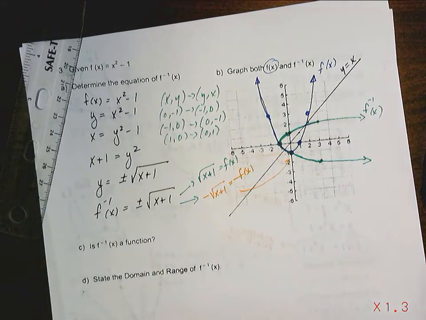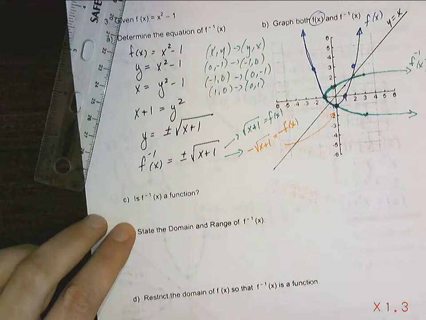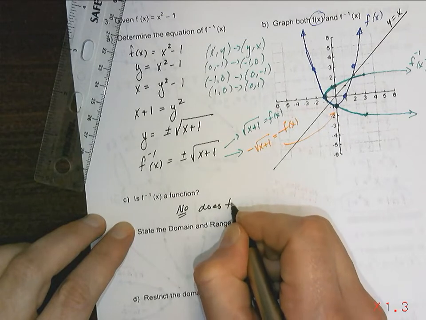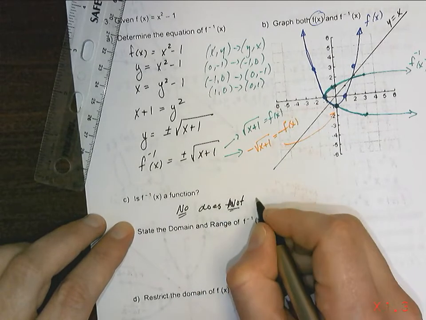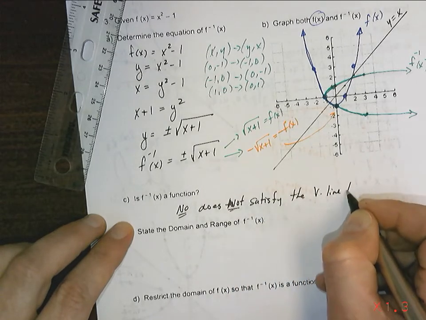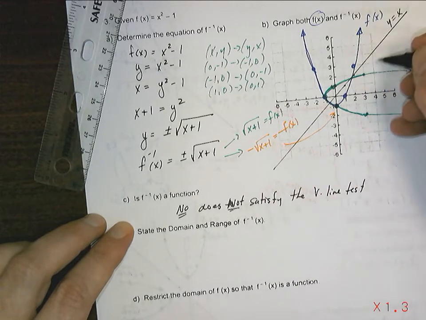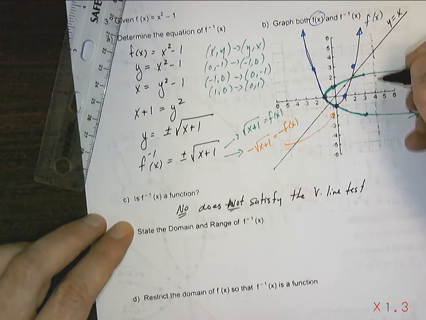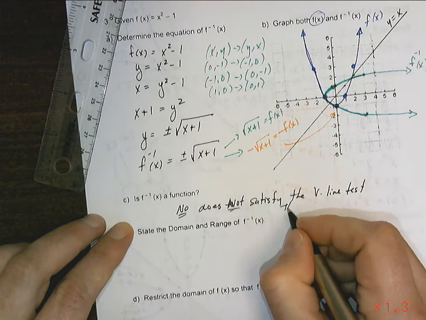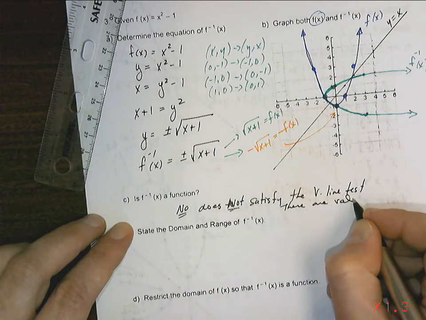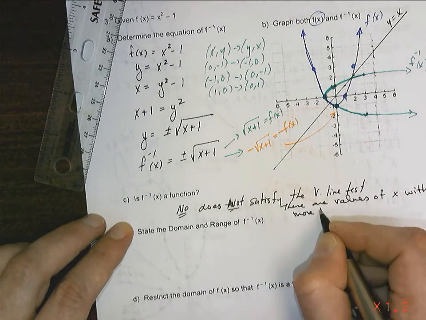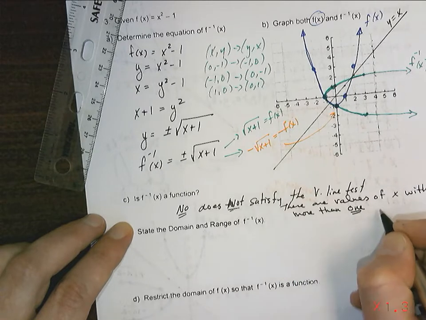Now, let's just call it the inverse because it's not a function. And I've just given away this. Is the inverse a function? In this case, no, it's not. It does not satisfy the vertical line test. What that means is that there's a value of x, so here's a vertical line I'll go through here, and that vertical line has two y values. So there are values of x with more than one range value.